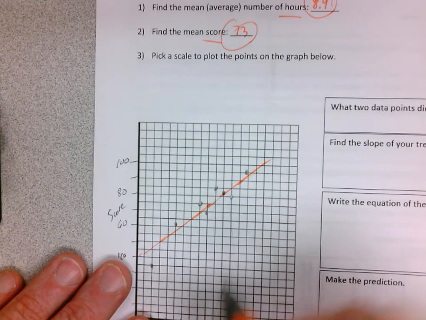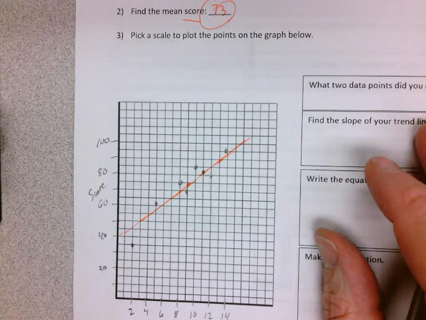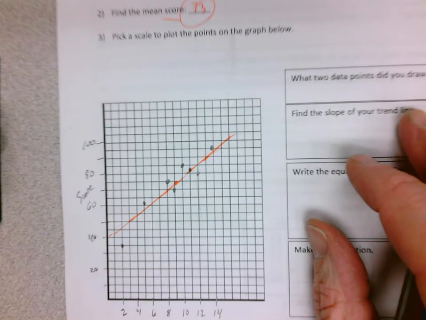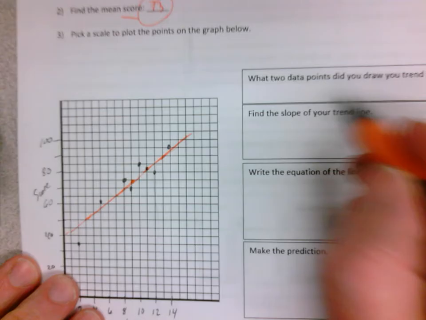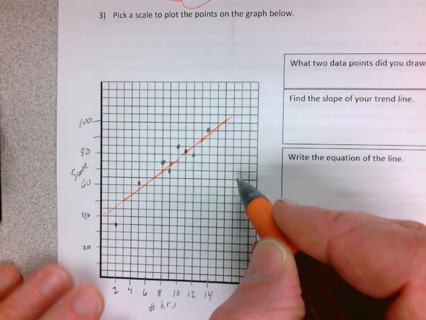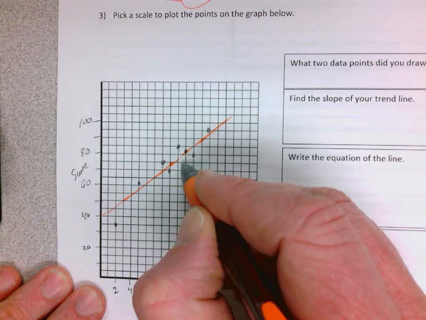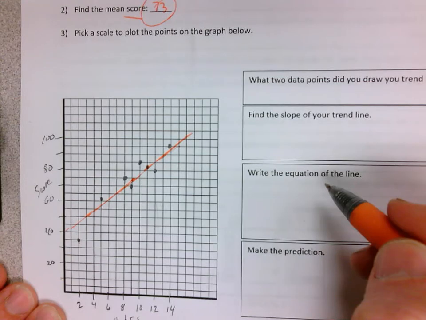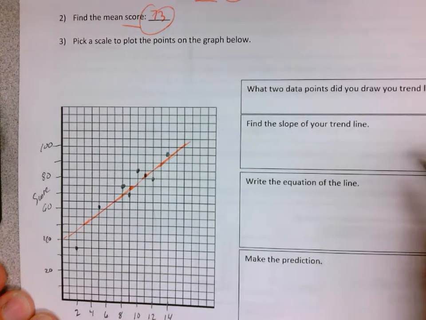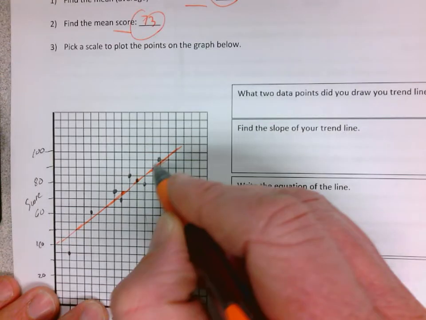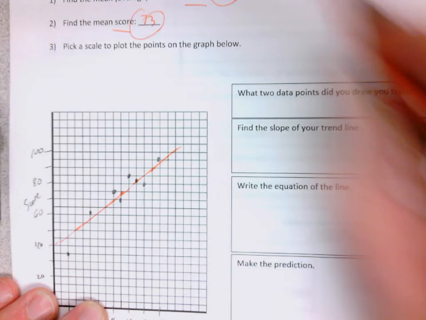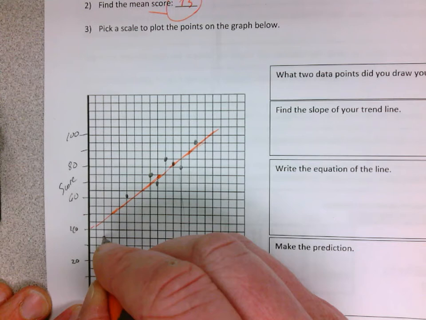So I got the graph there. It says, what 2 data points did you draw your trend line through? Well, if it's asking for specific points on your graph, you can just pick 2 that work out nicely. So I look like probably through this point right here and this point right here if I'm going to use ones from my graph.